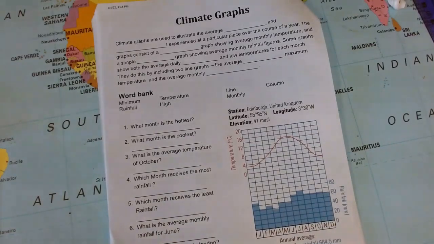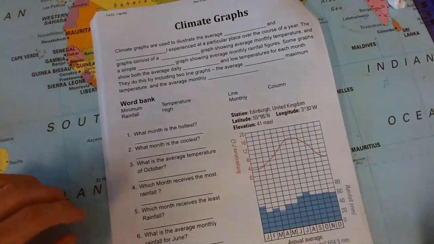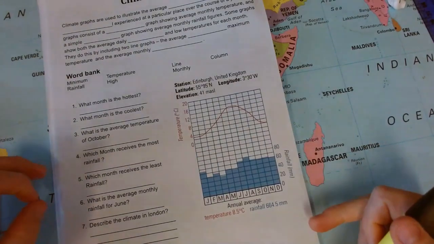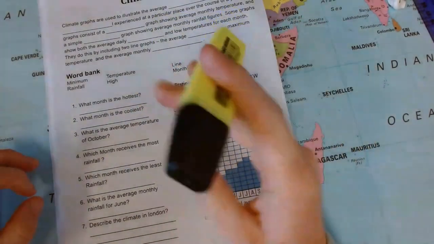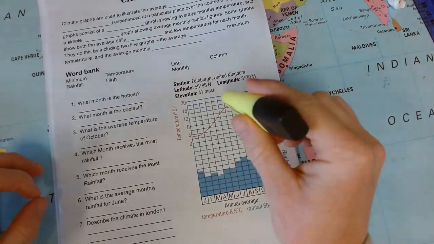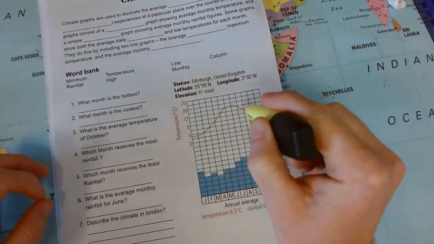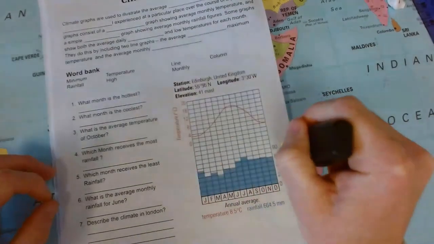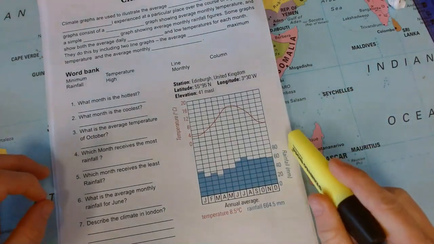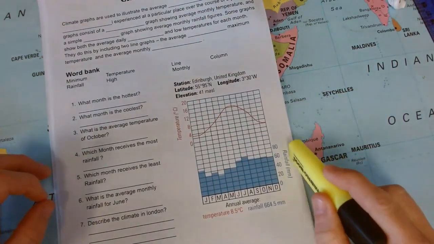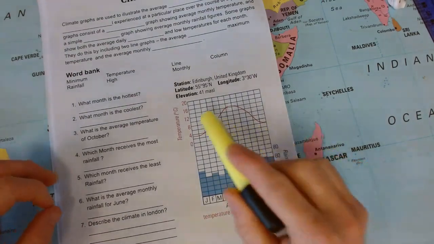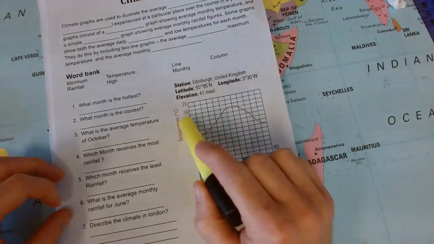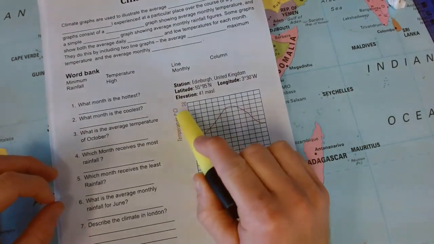Right, guys. In this video, we're going to be having a look at climate graphs. So we're going to be going through the practice questions that we have on page 25. I'm going to be highlighting the specific areas because the climate graph is combining two styles of graph together. We have a column graph down the bottom, which is in blue, and we can see by the description on the side that it is describing the rainfall, and the line graph that is up higher, which has its own scale up here in red, is going to be representing the temperature.